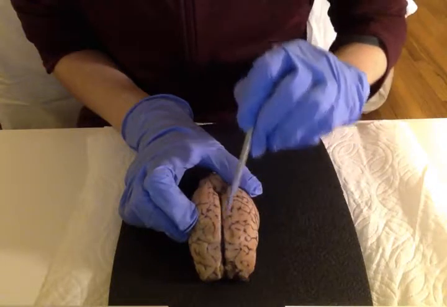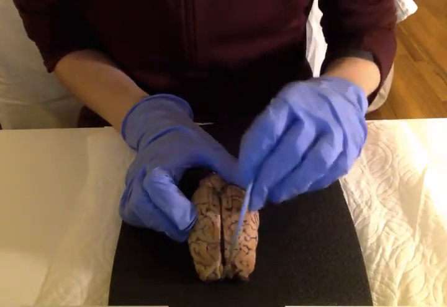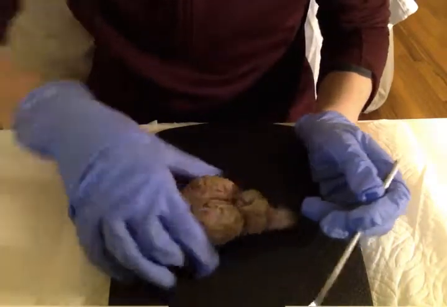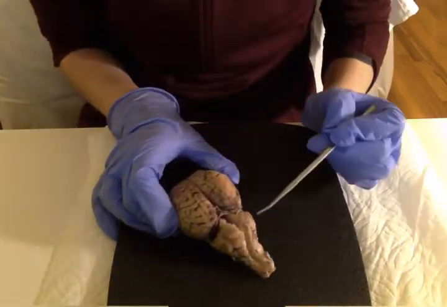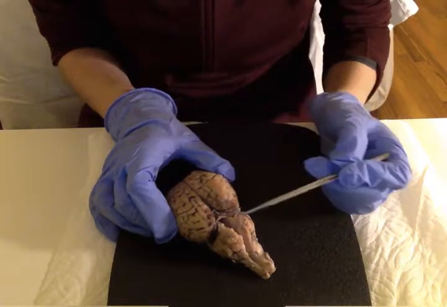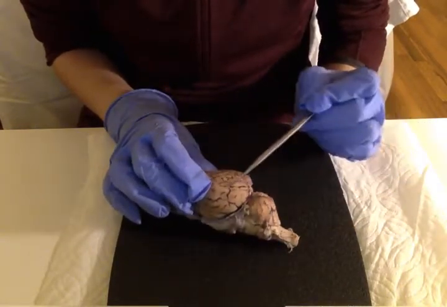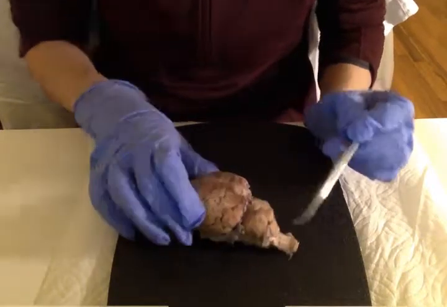All right, next thing is the longitudinal fissure, which runs down the middle of the brain. And then in the back, with a better view right here, we can see our cerebellum. Now it's been cut down the middle with the mid-sagittal cut that I did, but you can see it on the side too. Cerebellum means little brain.